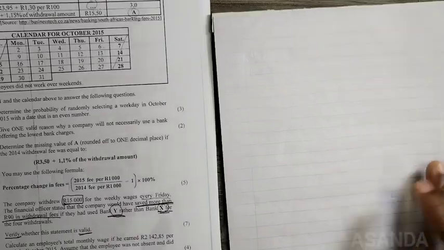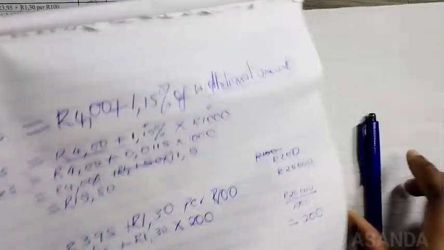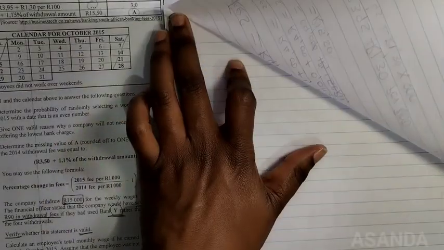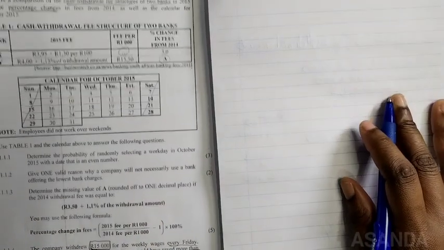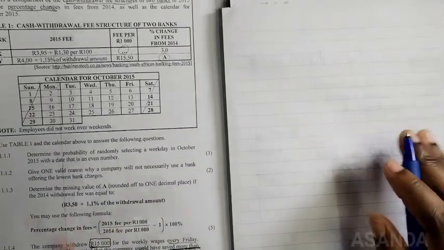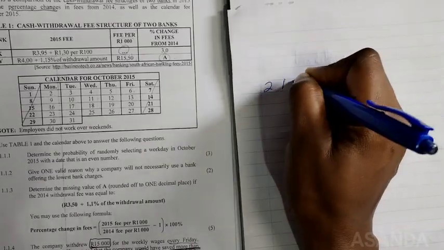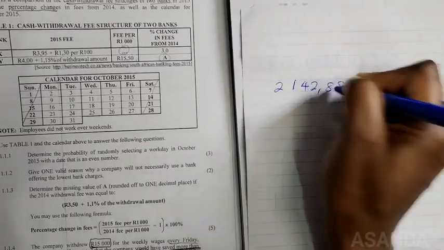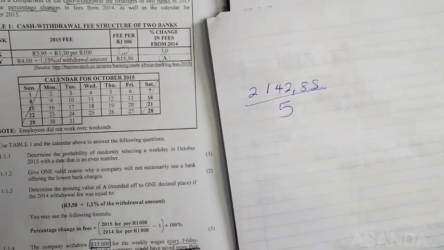We can do this. If I calculate how much this person earns per day, I can go ahead and say it's 2,142 rands and 85 cents. And then we divide this by 5 because this is for 5 days.